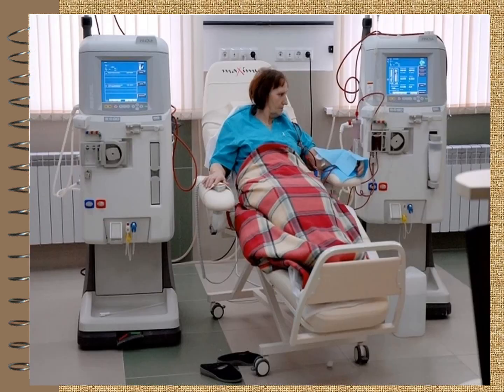Hemodialysis is a treatment to filter waste and water from the blood. Hemodialysis helps control blood pressure and balance important minerals such as potassium, sodium, and calcium in the blood.